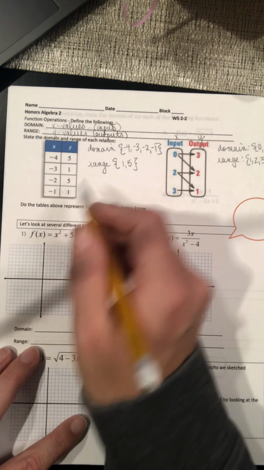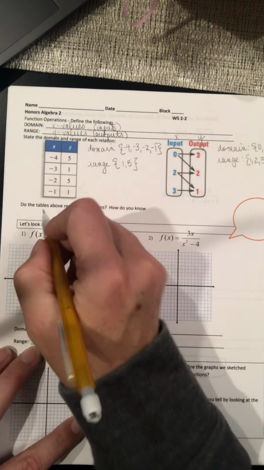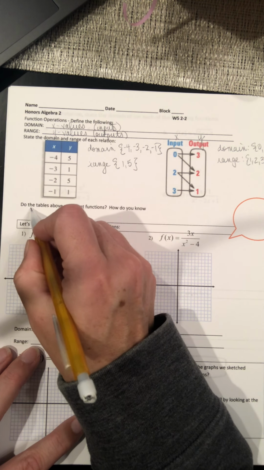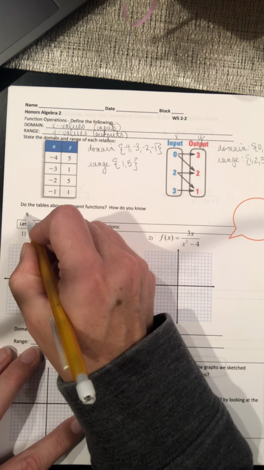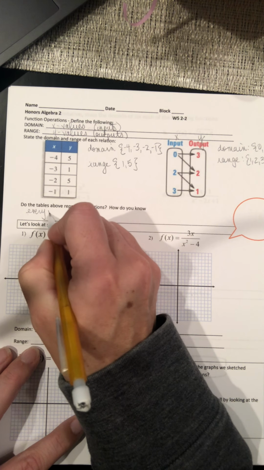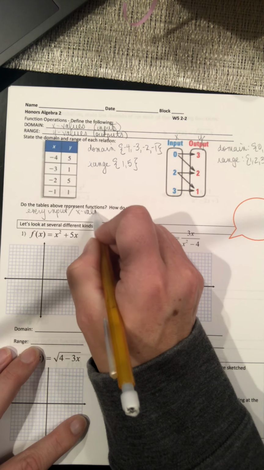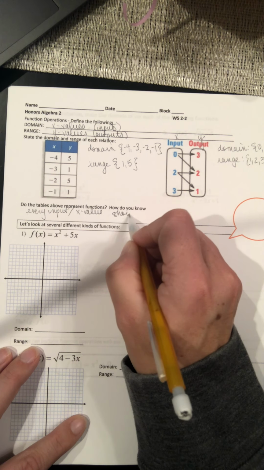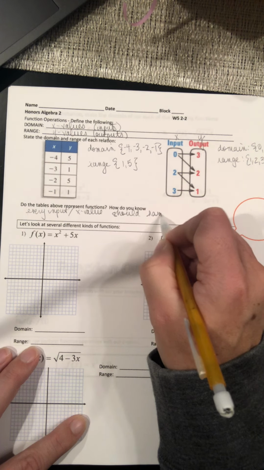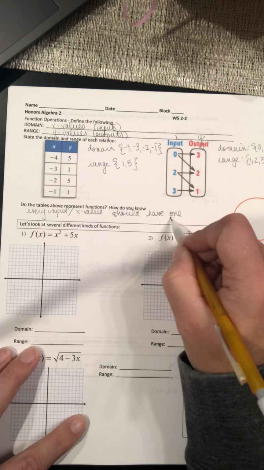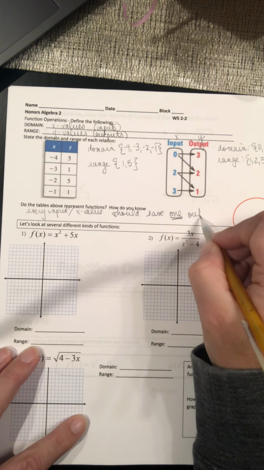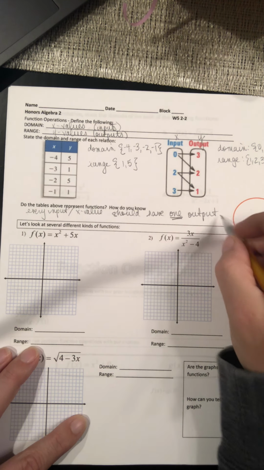Well, to have a function in a table, right, we talked about it graphically earlier, but in a table, the best way to describe it is every input, or x value, should have one output, or y value.